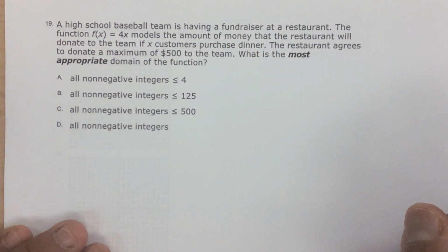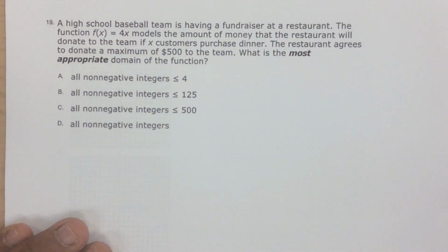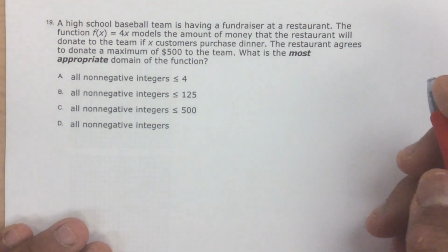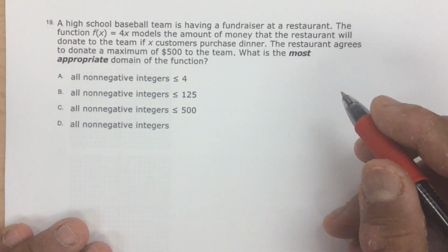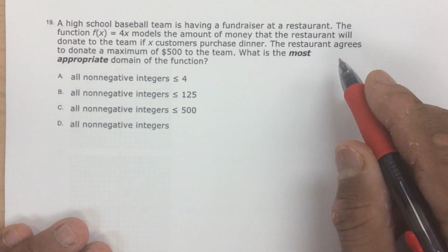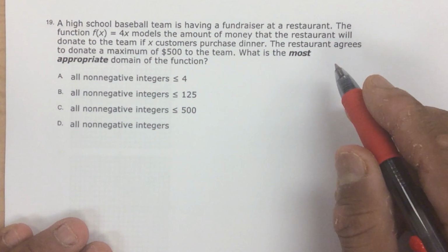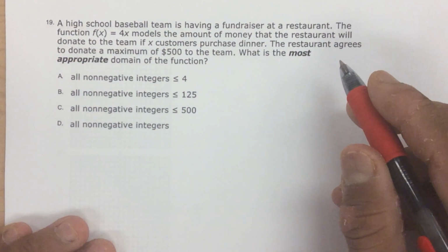So number 19 says the high school baseball team is having a fundraiser at a restaurant. The function f of x equals 4x models the amount of money that the restaurant will donate to the team if x customers purchase dinner. The restaurant agrees to donate a maximum of 500 to the team. What is the most appropriate domain of the function?